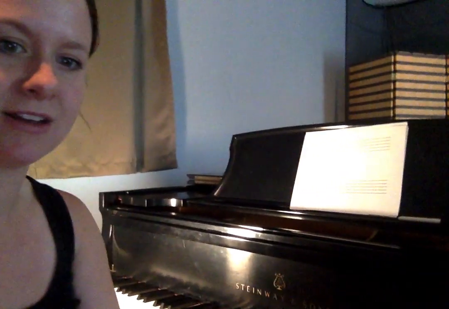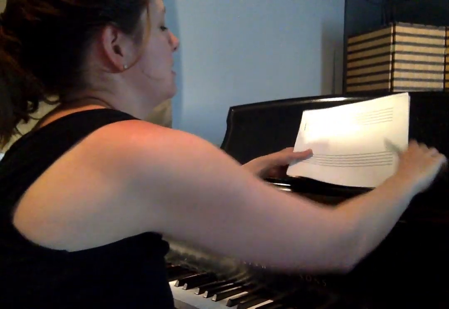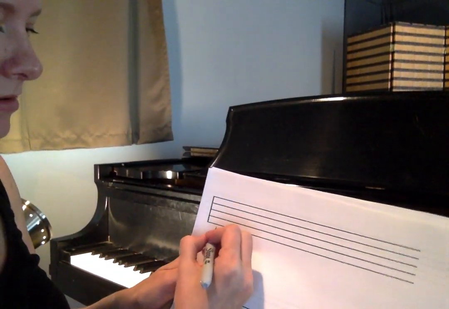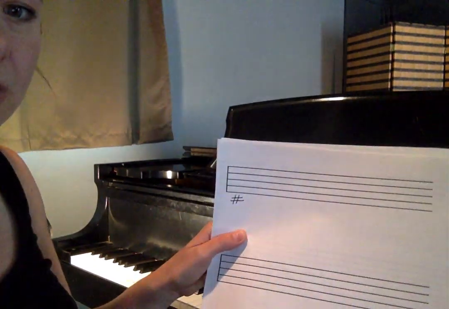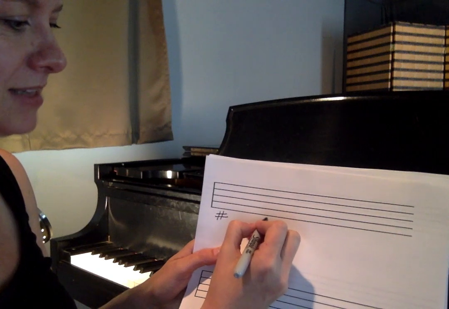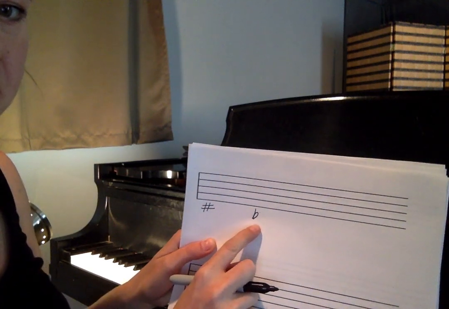So just remember that. A sharp looks like this. We all know it as a hashtag. A flat looks like this. It looks almost like the letter B, okay?